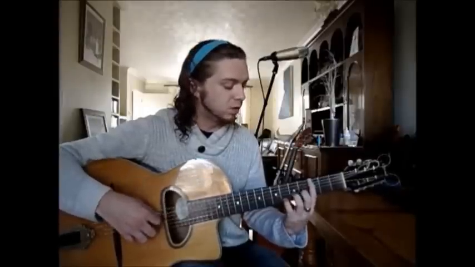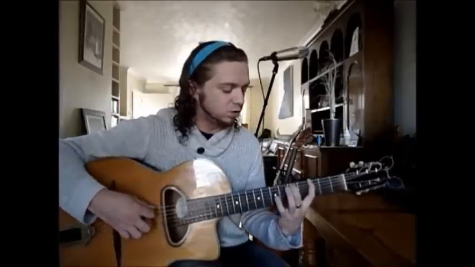And the 1 is always the home of the key, of the scale, the place where you finish, the root. So 1, 2, 3, 4, 5, 6, 7, 8, or 1. 8 and 1, it's sort of the same thing. It's an octave.